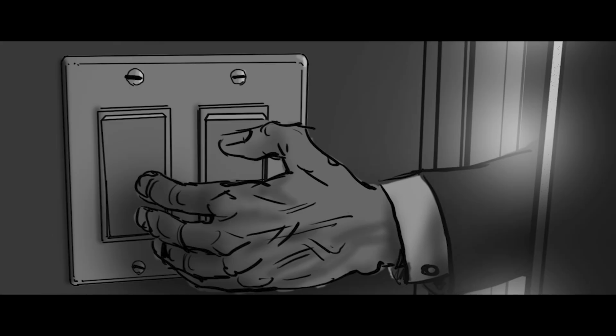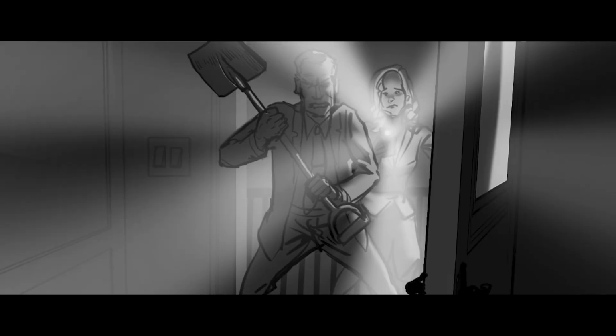So he's gonna go click, click, click, click, click, click. Lights aren't working. And then we're gonna tilt up as the door opens, and the flashlight from the iPhone is gonna flare us out, and then all of a sudden reveal Mark and Diane, and Mark's got the shovel, and Diane is illuminating his path. So that is our final keyframe.